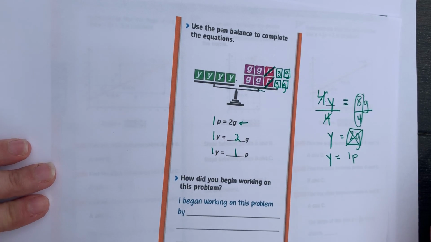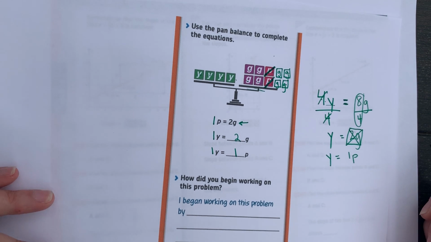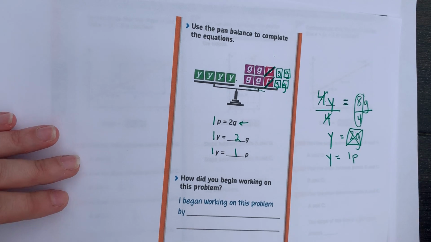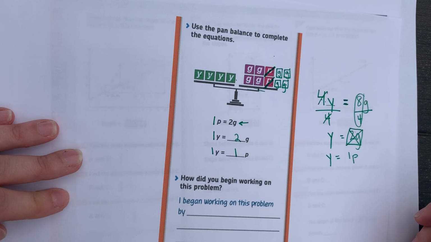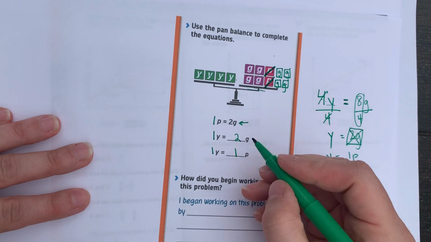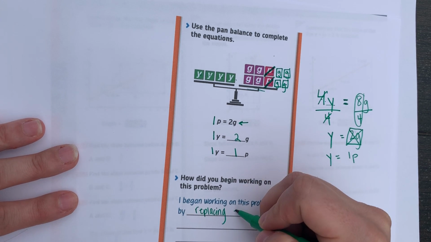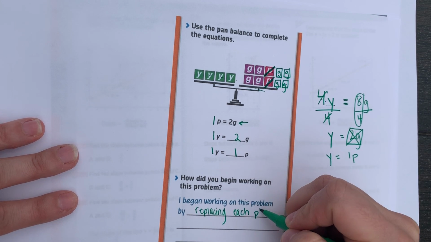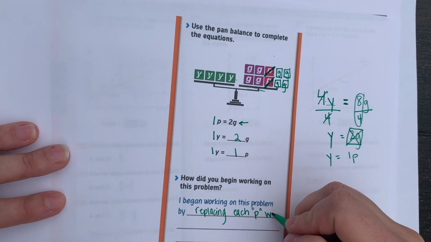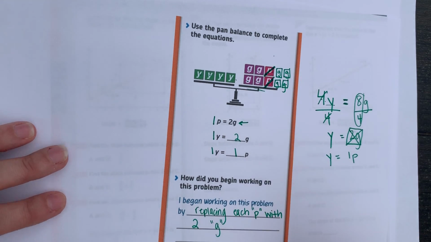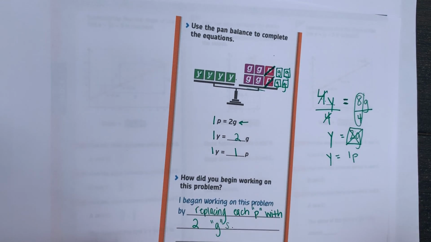Down at the bottom, your instructions were, how did you begin working on this problem? The very first step that I did, again, your answer doesn't have to match mine. I just want to see your explanation, was I began working on this problem by, I'm going to write, replacing each p with 2g's. Alrighty.